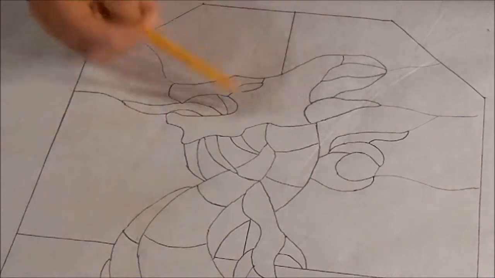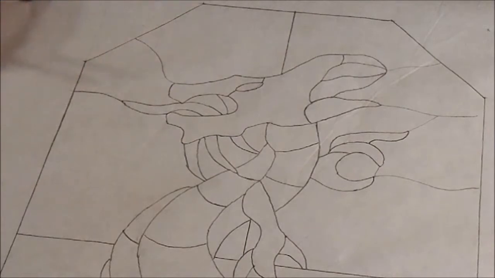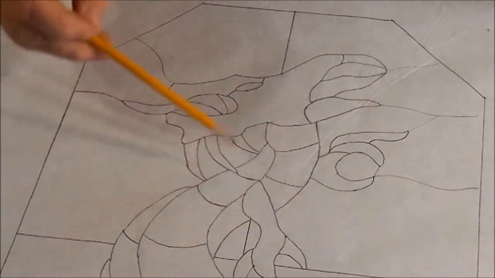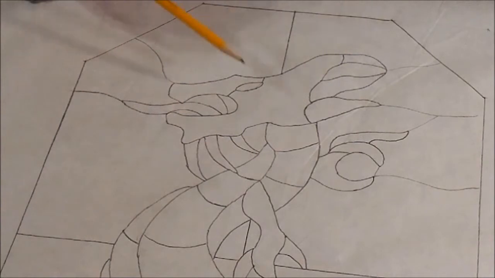Now this dragon design, I'm not an artist, and what it is, I found a picture of a mahjong tile on the internet, and I blew it up and then traced it and then traced it again and just kept making changes to it until I came up with the idea that I wanted, and made sure that each piece of glass was going to be cuttable.